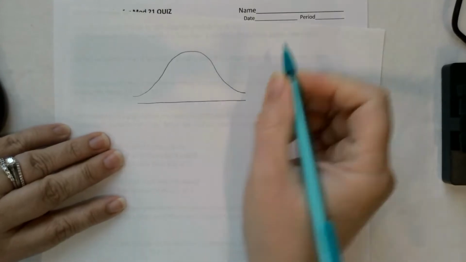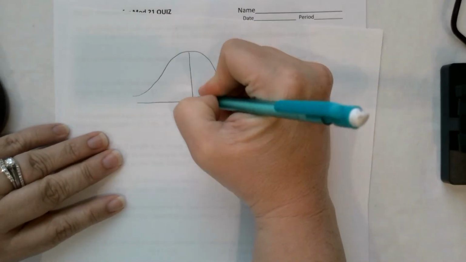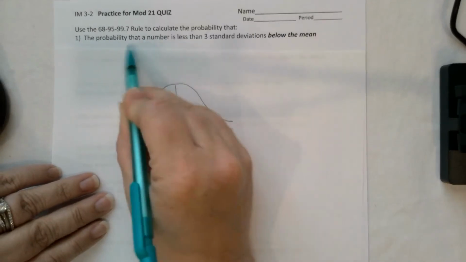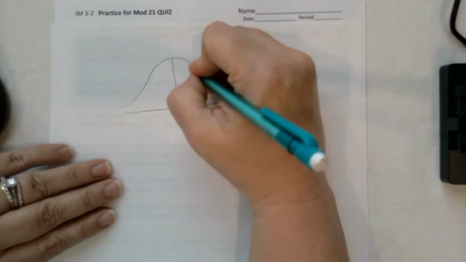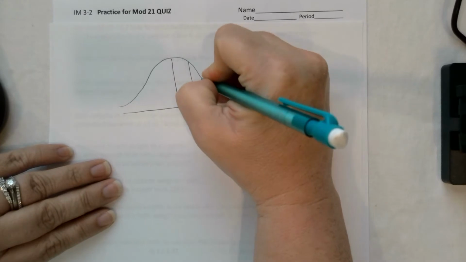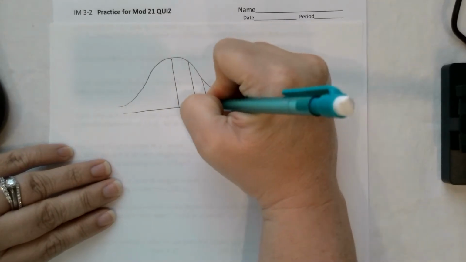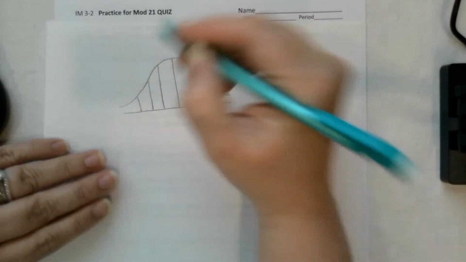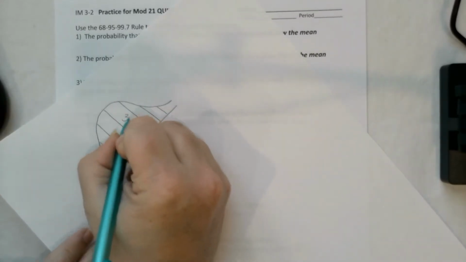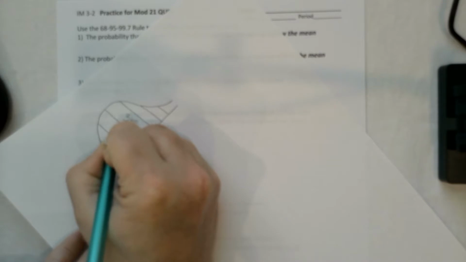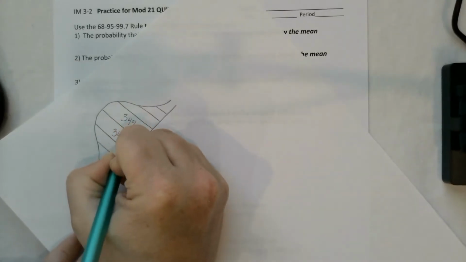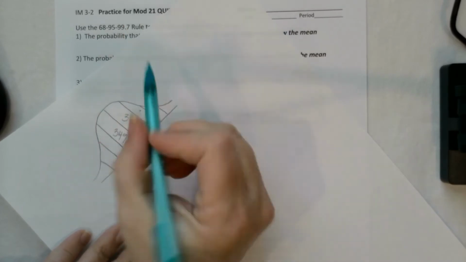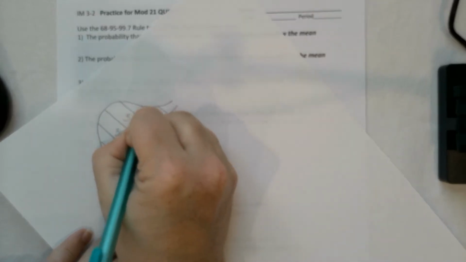So there's my bell curve, and we know that in the middle we put the mean. It doesn't give us values actually, so I'm just going to split it up. I do 3 lines on the right, and then 3 lines on the left. And again, the middle two are 34%. Next one is not 3, it's 13.5%.